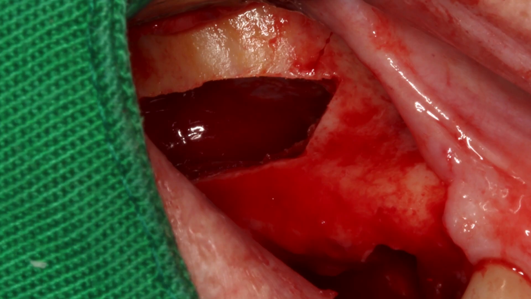And of course, after working with the curette on the floor of the sinus and separating the membrane, this is the end result that we're looking for: complete separation, detachment, and passive lifting of the sinus away from the floor, away from the lateral wall, superiorly, and into the medial surface of the sinus cavity.